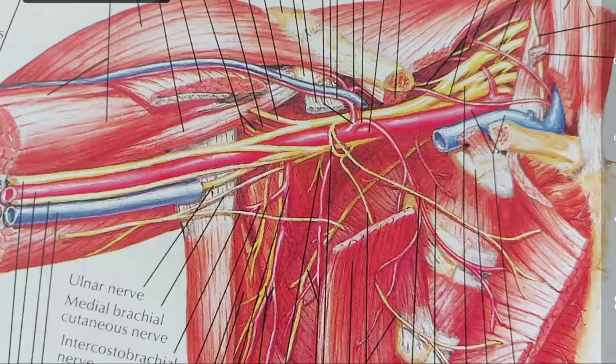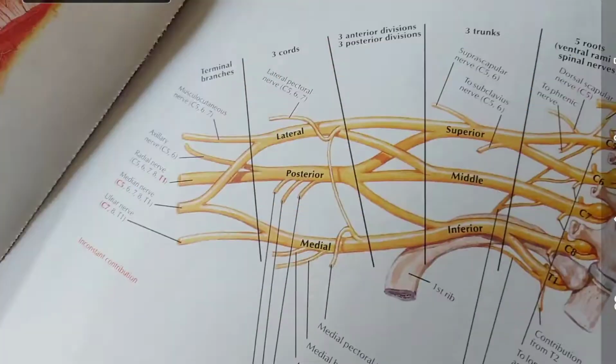And why is it called a cord? If we see this here, here is the medial pectoral nerve, here is the lateral pectoral nerve. In between there is a connecting nerve that is known as the ansa pectoris. That means it is the handle of the pectoral nerve connecting the medial and lateral pectoral nerves. So the medial pectoral nerve comes from the medial cord of the brachial plexus. The lateral pectoral nerve comes from the lateral cord of the brachial plexus.